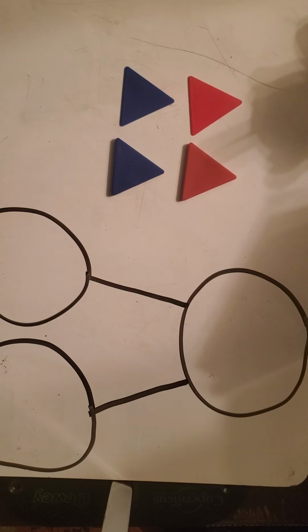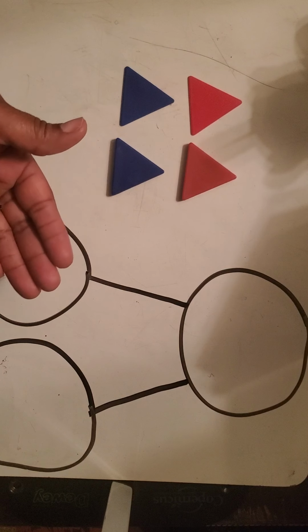Okay? So could we put the total number of triangles somewhere in our number bond? I'm wondering in which circle I should draw the whole group of 4 triangles. Okay? Miss T is going to remember a part and a part makes a whole.